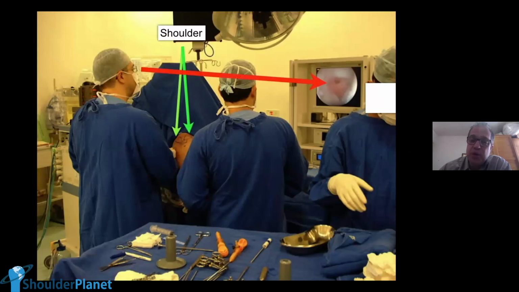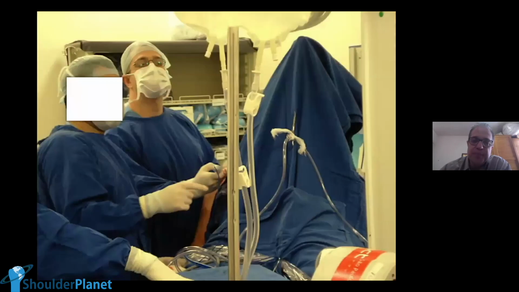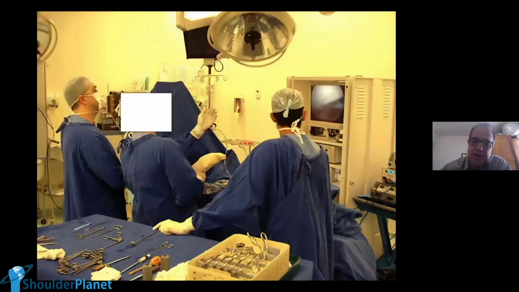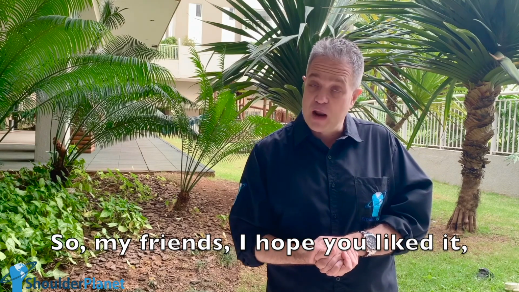This is what we call arthroscopy: very small incisions in the shoulder. My hands are in the shoulder and my eyes are on the monitor, on the camera. And you see, I am discussing with the other surgeons what to do, and this is how we do the surgery.